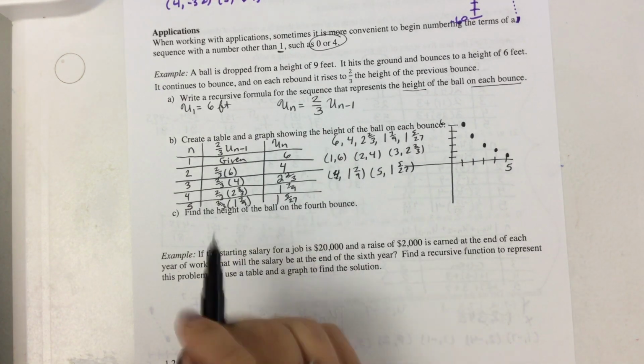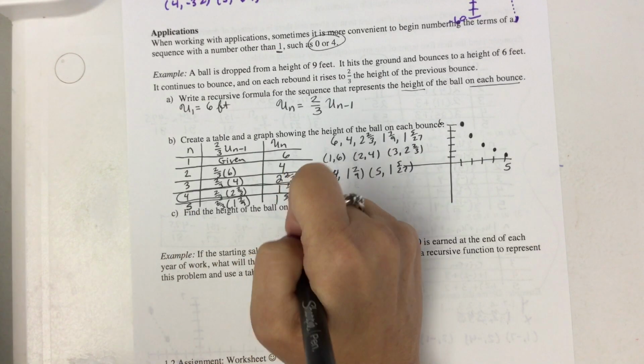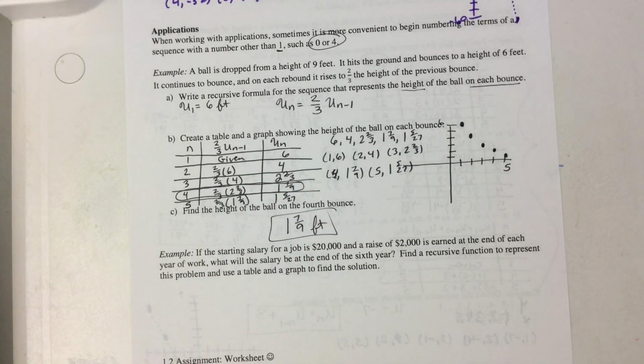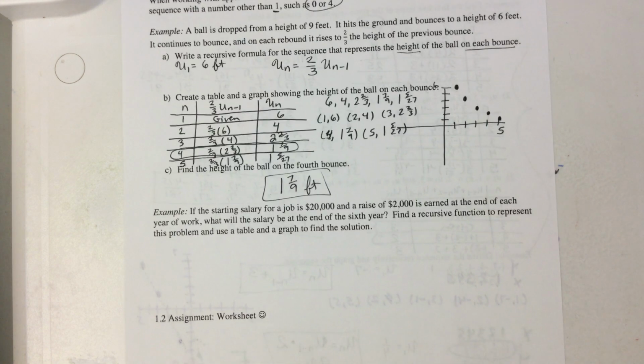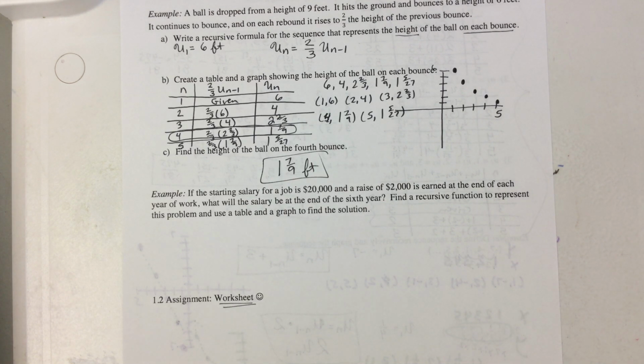Find the height of the ball in the fourth bounce. Well, here you go. The fourth bounce, the height was 1 7/9 feet. We just had to take that information out of the table. Last example, and then your assignment is to do a worksheet practicing recursive formulas.